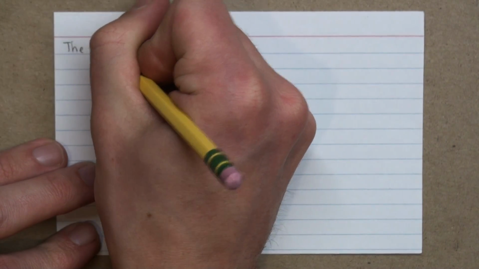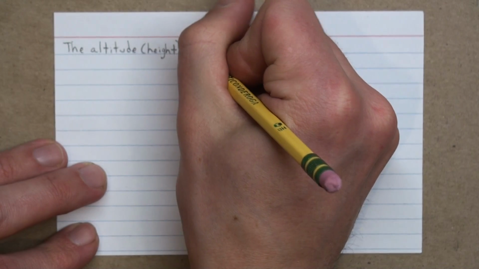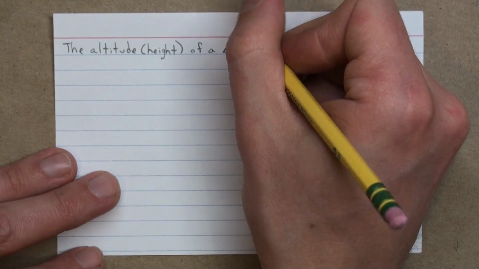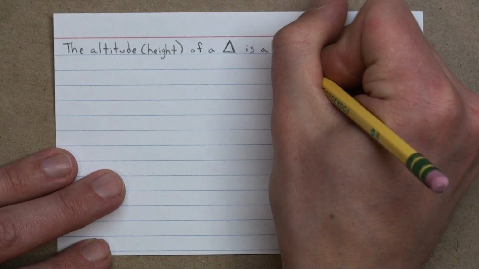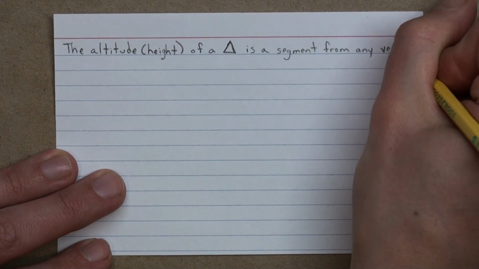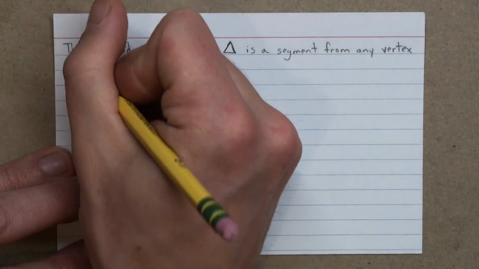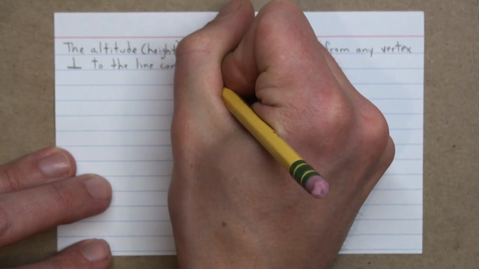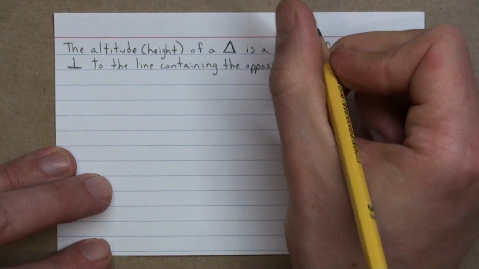We're talking about altitude here. The altitude, which is also the height of a triangle, is a segment from any vertex perpendicular to the line containing the opposite side.